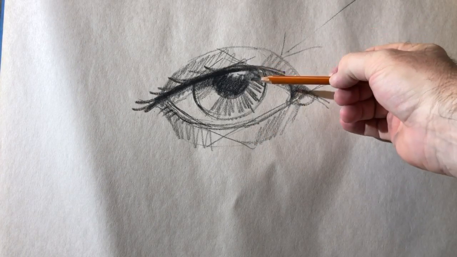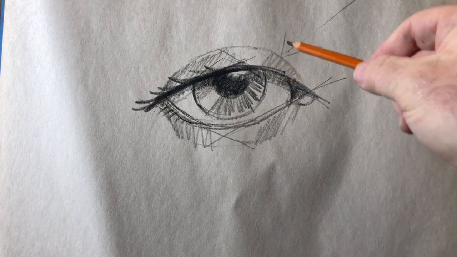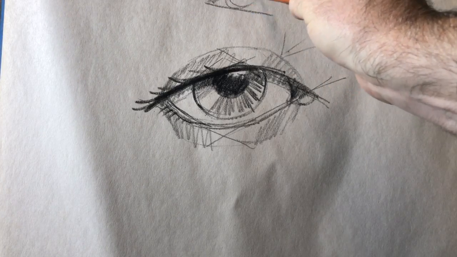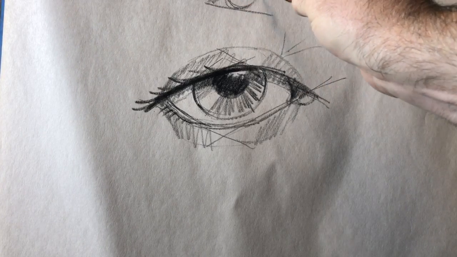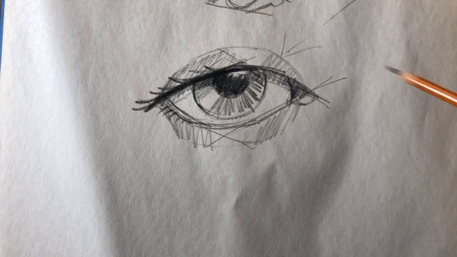If you notice, part of my pupil is hidden by the eyelid. I did that on purpose so it looks more natural. A lot of you guys are drawing the pupil where it looks like this. That is somebody who is scared to death.